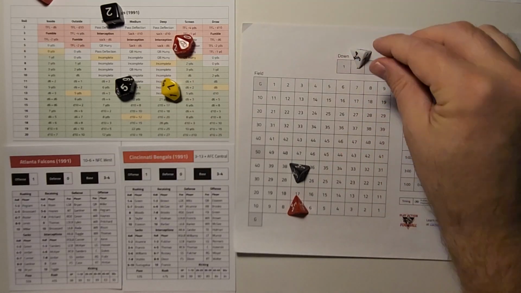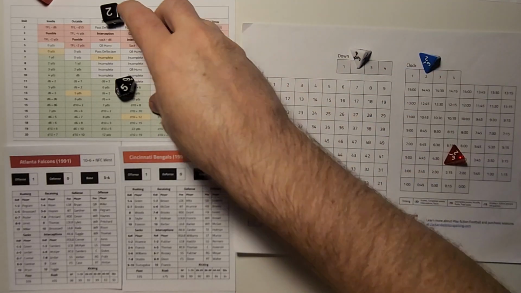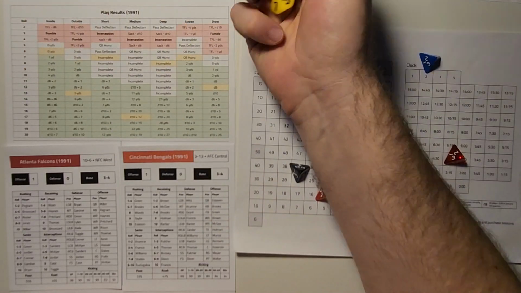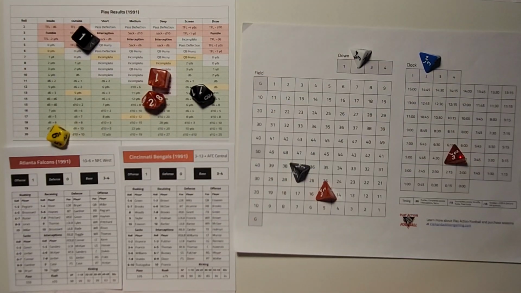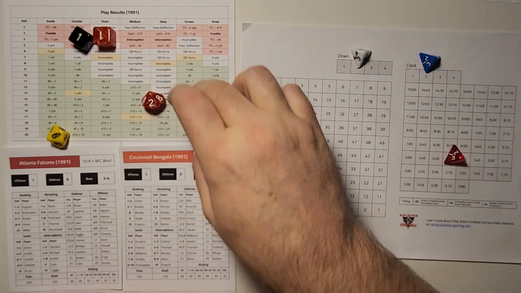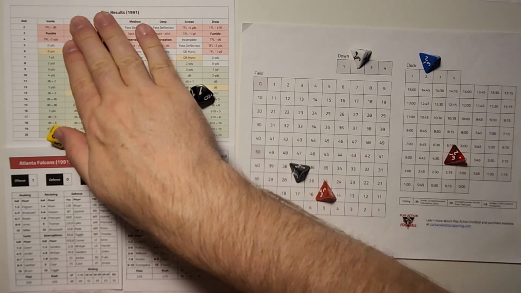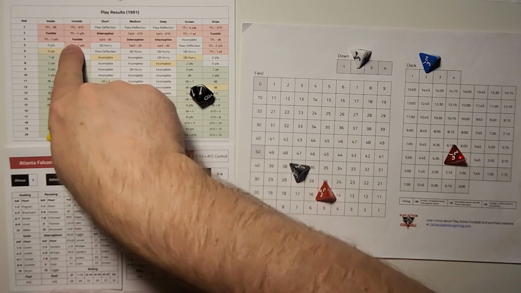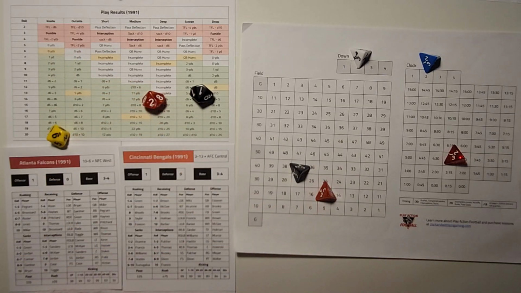6:15 left in the quarter, and we have a 2nd down and 2 for the Bengals. 2nd down and 2, outside run to a base. Another +1 overall. They're going to need it. 3 + 1 is 4. 4 on the outside run is going to be a fumble. Let's see who picks it up.